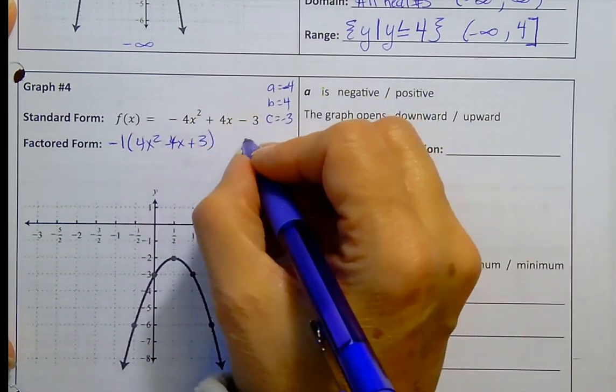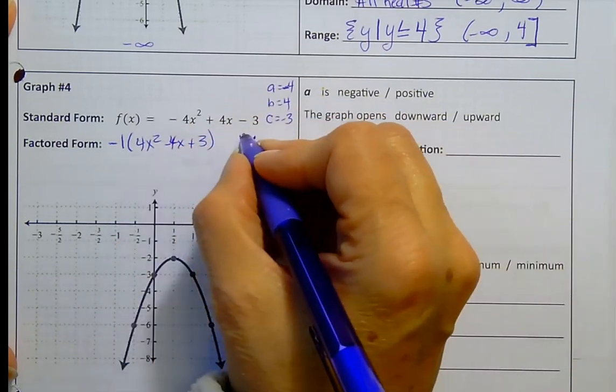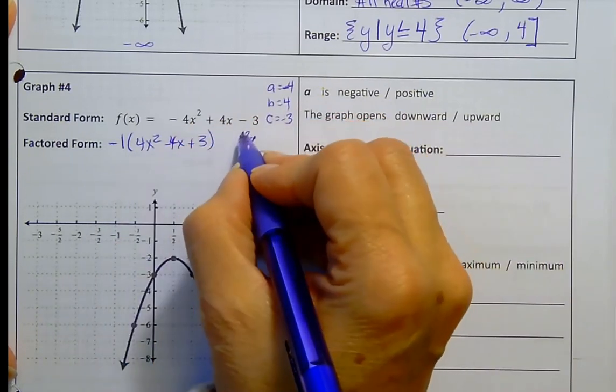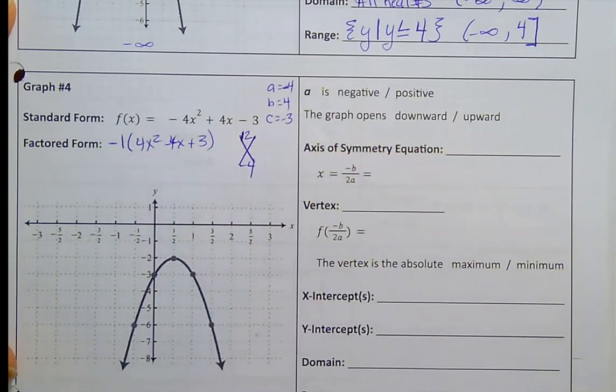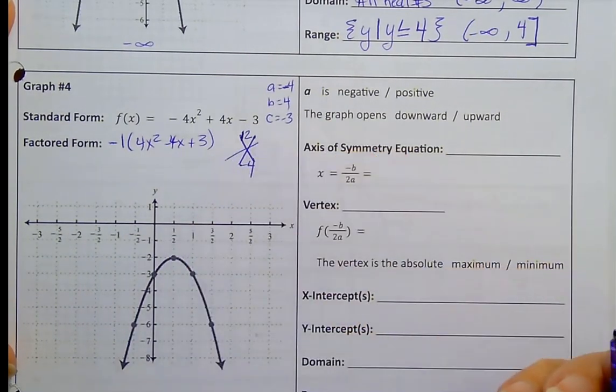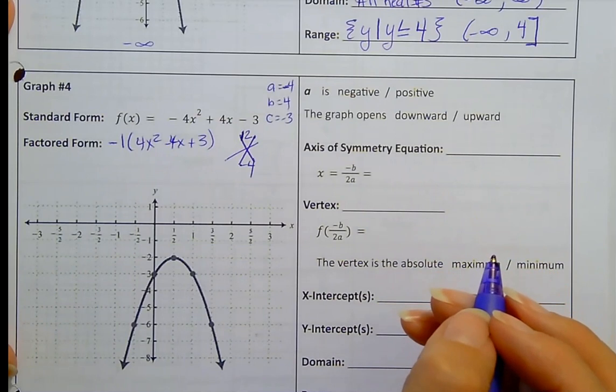Okay, I'm going to use my x puzzle and try to find factors in there. So I need two numbers that multiply to give me 12, right, because 4 times 3 is 12, but they have to add up to be -4. And I can't really come up with any, so really that trinomial itself is prime. So I'm going to leave it like that. Okay, -1 times (4x squared minus 4x plus 3).